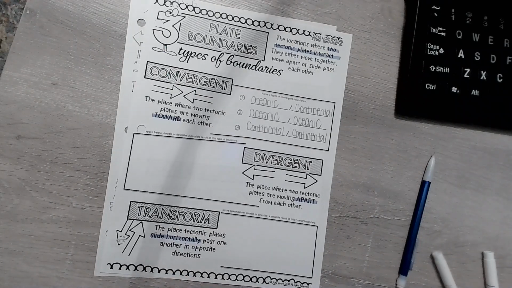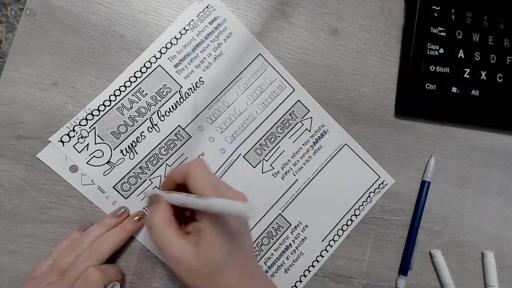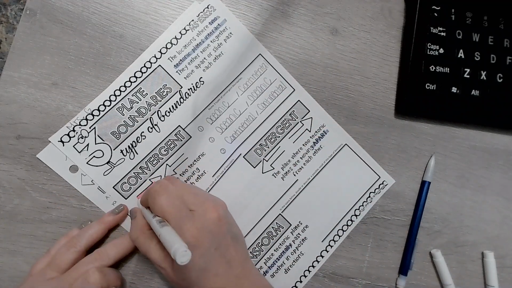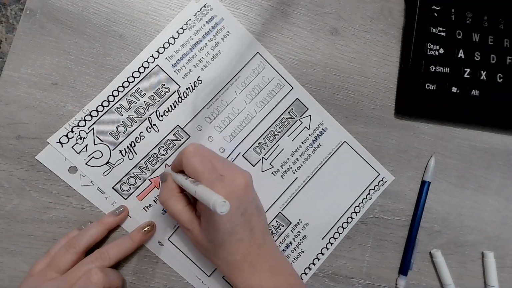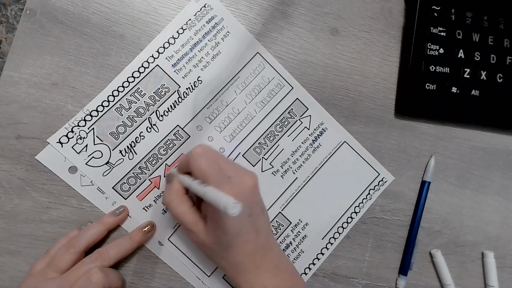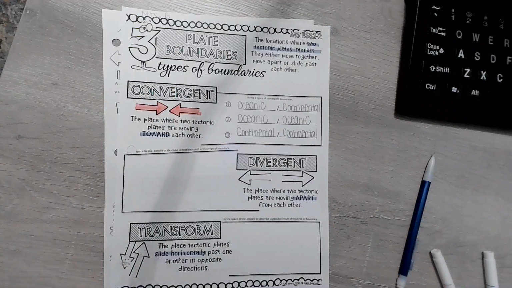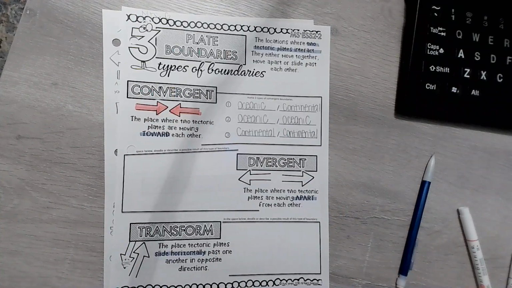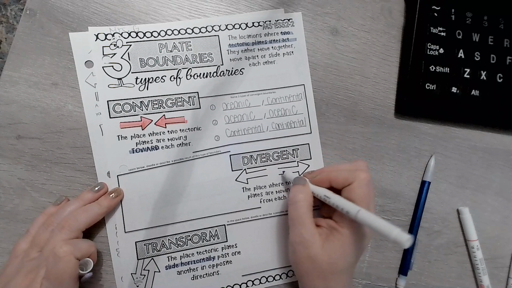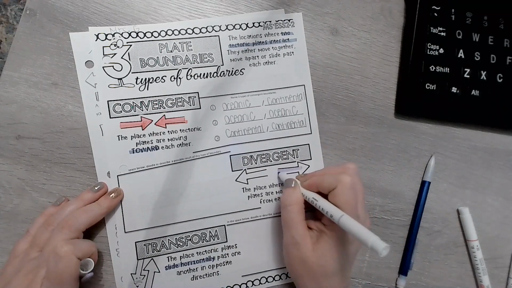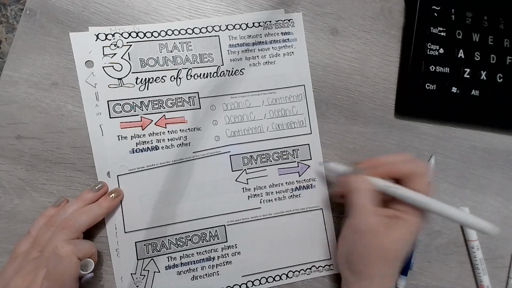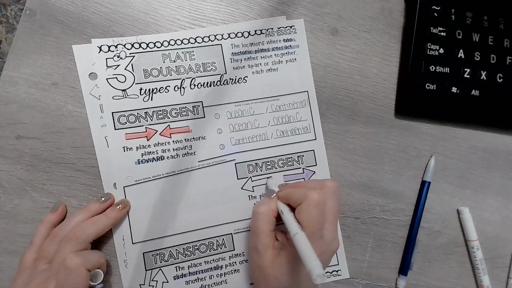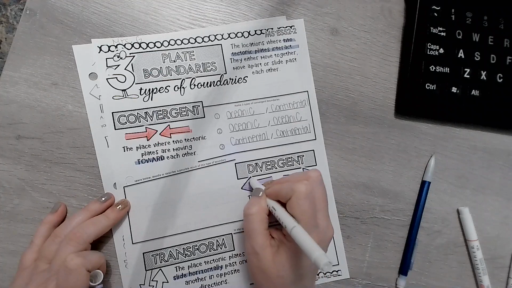For convergent, to me, convergent is like pink, so maybe every time I'm talking convergent, I'm using pink. Maybe for divergent, it's purple. Just make it pretty. I want to be able to look at it and not cry, or cry with excitement. Doodle notes are doodle notes.